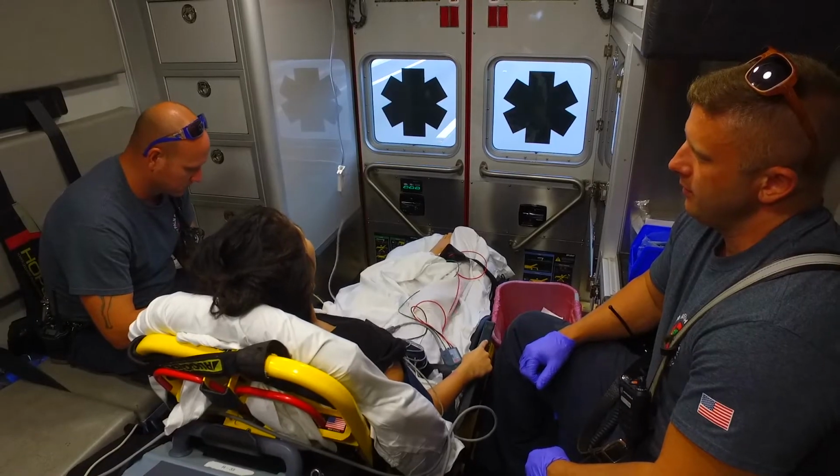Now, this does not mean that you cannot repeat dose these folks if the 200 milligram, for whatever reason, is ineffective. You're still going to have the same cap at 800 milligrams, so you can give multiple doses all the way up as necessary from a clinical standpoint, but you want to try to get away with the lowest dose possible to make it a safe transport to the hospital.